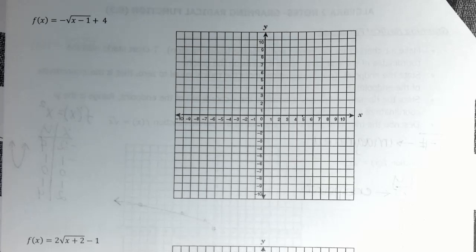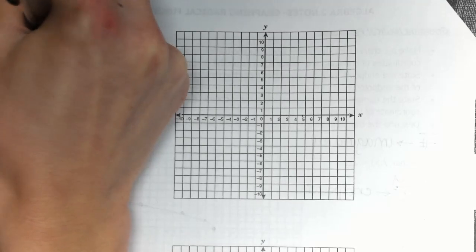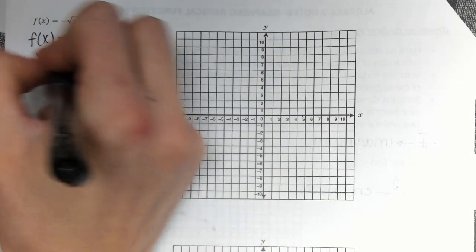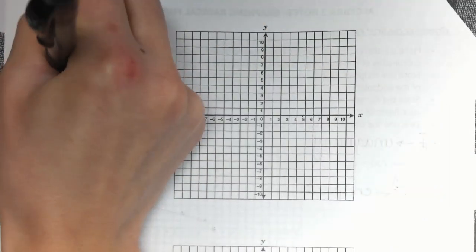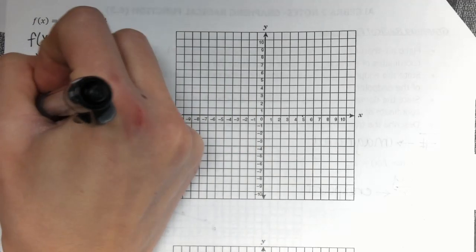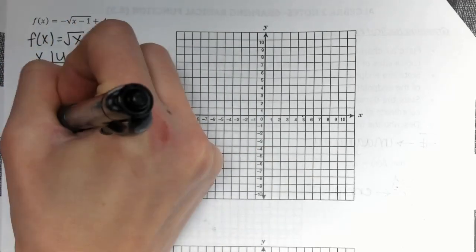Okay, so my next example is negative square root of x minus 1 plus 4. So my parent function again, f of x is equal to square root of x. Okay, and my table is 0, 0, 1, 1, 4, 2, 9, 3.